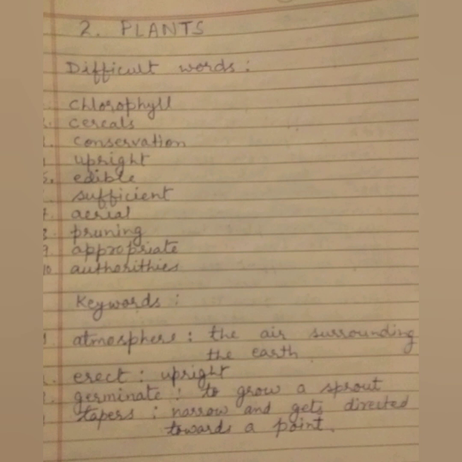Conservation means to preserve. Next one is upright. Upright means erect or straight. Edible. Edible means that can be eaten. Next one is sufficient. Sufficient means enough or adequate. Next is aerial. Aerial means living or taking place in air. Next one is pruning. Pruning means removal of excess material from the tree.